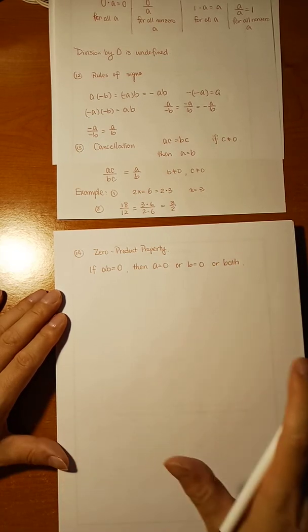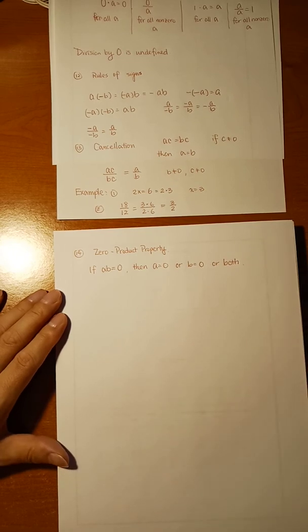This is extremely useful when we try to solve equations.